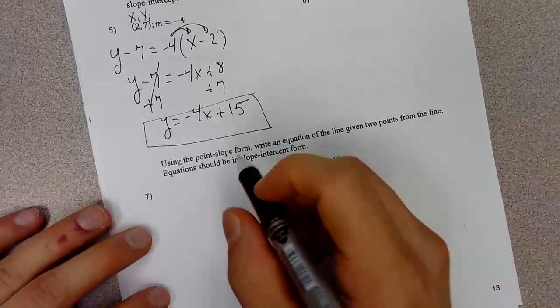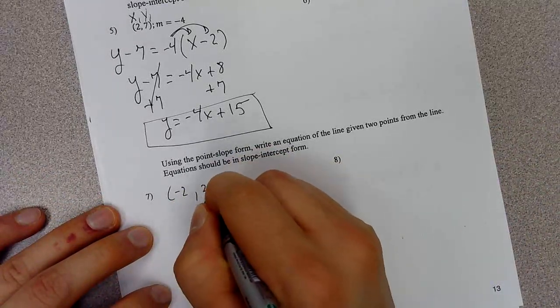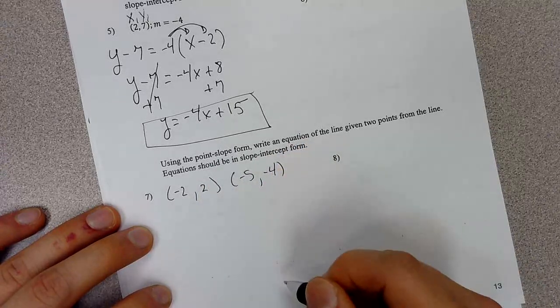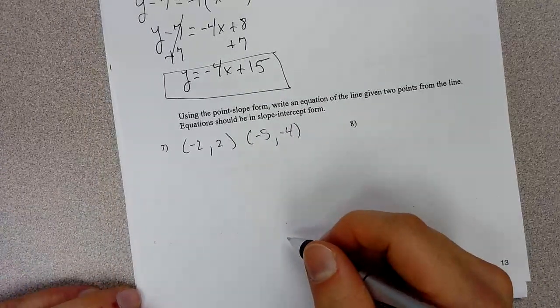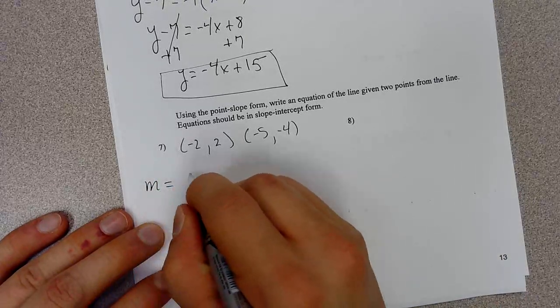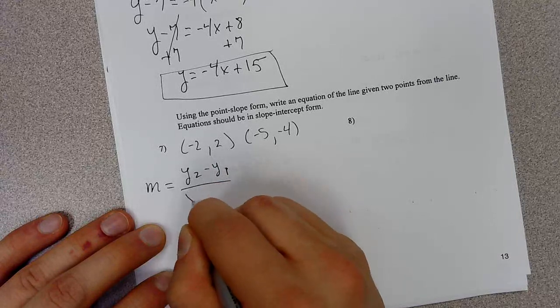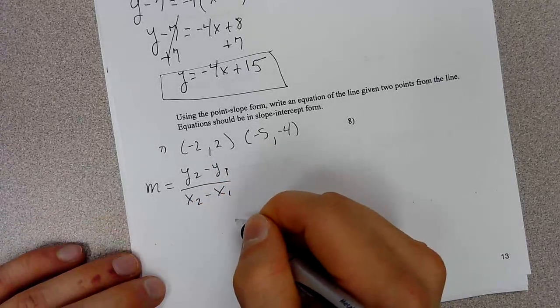Now, the last thing we're going to do is use the points (2, 2) and (-5, -4) to do the same thing. However, we don't have a slope, so let's get a slope first using our slope formula that we learned last time: y2 minus y1 over x2 minus x1.